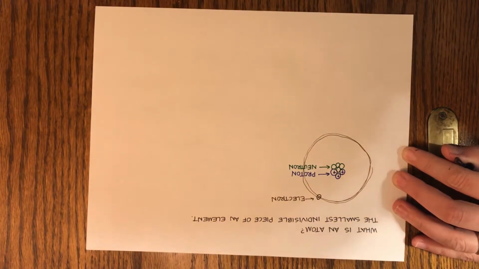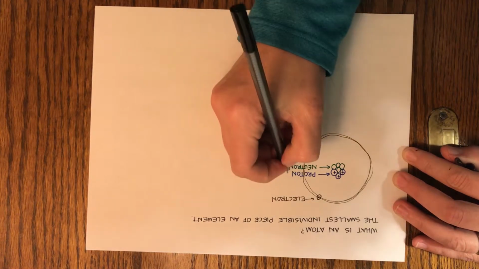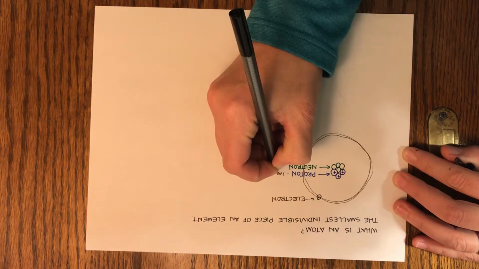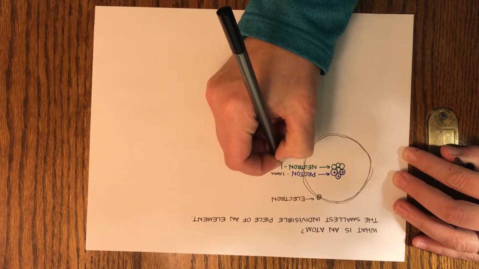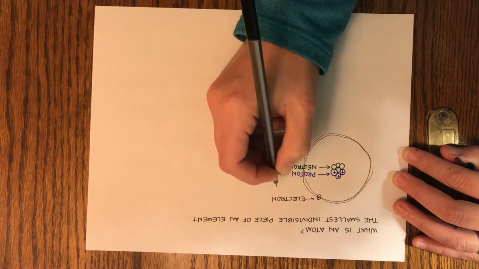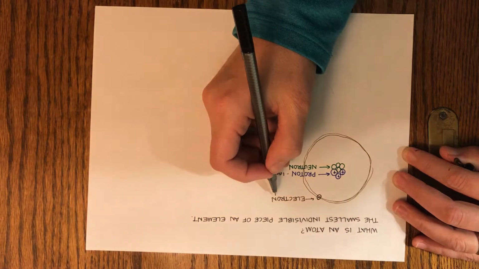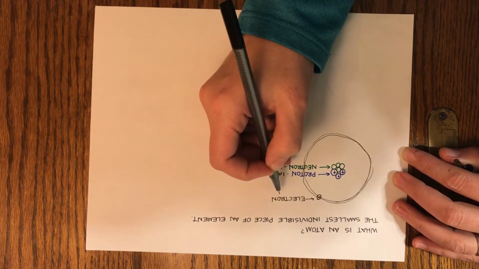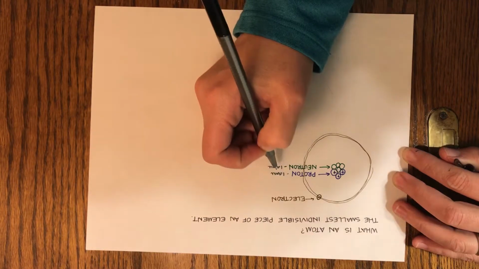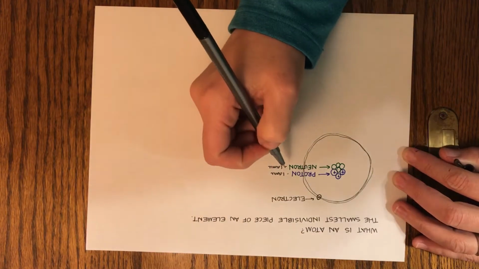Now, let's talk about mass really quickly. The mass of a proton is 1 AMU. That's called atomic mass unit. The mass of a neutron is 1 AMU. The mass of an electron is so tiny that we kind of don't even talk about it in high school. It's there, but it's so tiny that it doesn't really weigh in, if you will, when we talk about the mass of an atom.